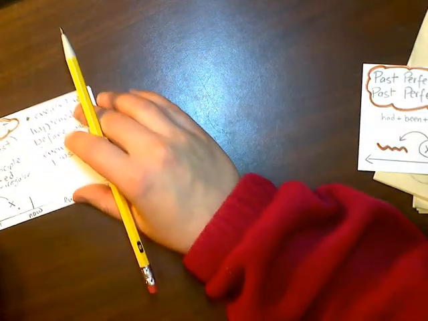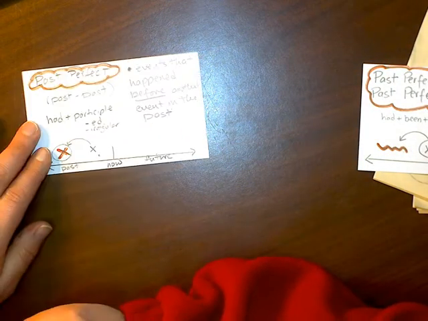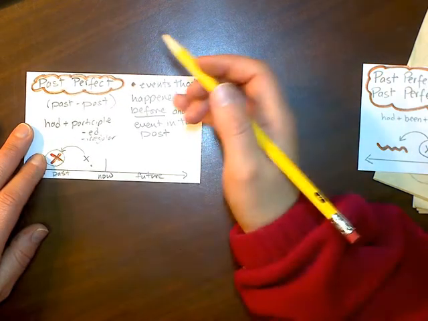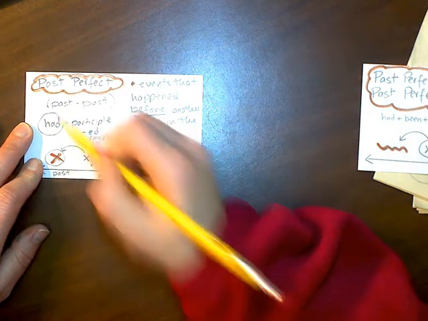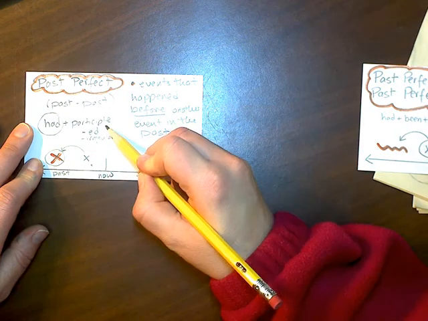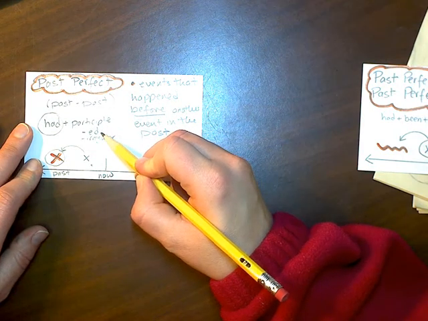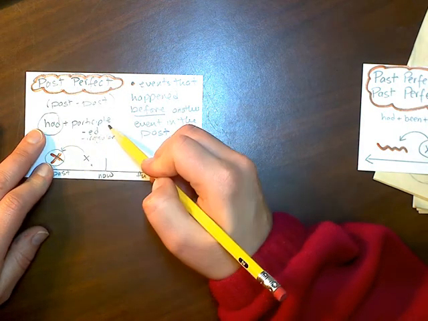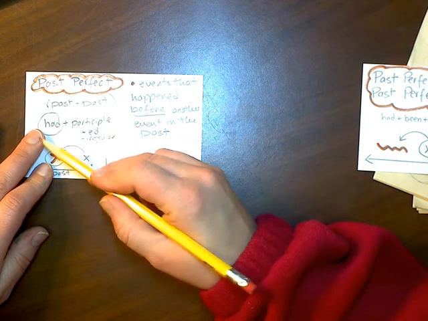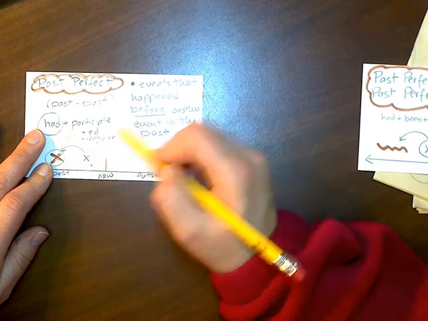Past perfect. All right, so past perfect is the one we studied in class. We use had, and then the past participle, which for regular verbs is usually ed. Okay, I had walked many miles. She had talked to me about it.